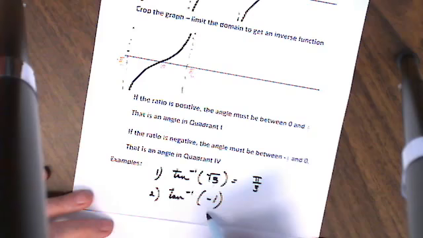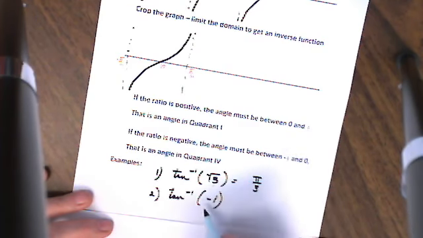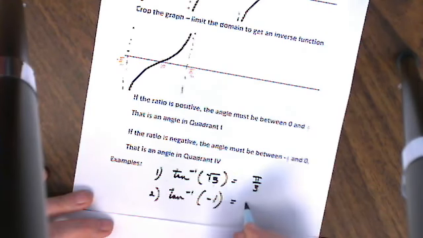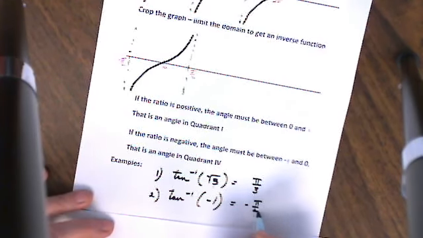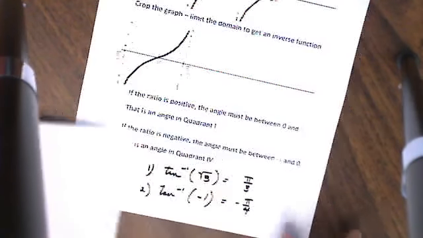Now, in the next problem, my ratio is negative. And my answer is going to have to be an angle between minus pi over 2 and 0. When I think about that, I say, okay, let's just look at the ratio as if it were positive. What angle produces the ratio 1 for tangent? And it is a 45 degree angle, or pi over 4. Now I'm going to use that same angle, but the same angle is going to be down in quadrant 4, and I'm going to say that's a minus pi over 4. And that's the angle that produces that ratio, -1 for tangent.